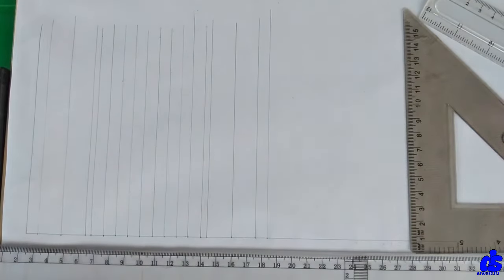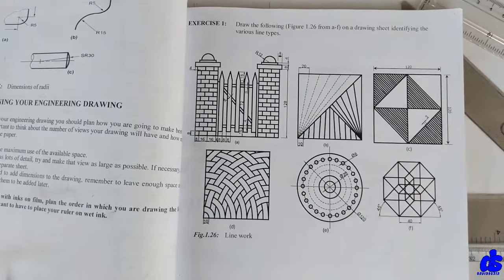Right, so we have these ones. Alright, so let's come back to the book.